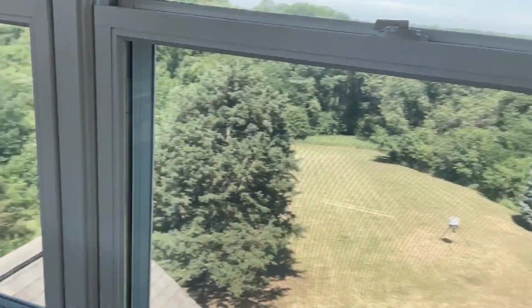So I'm here at my parents' house down in South Dakota. There's this really cool view at the top of the house.